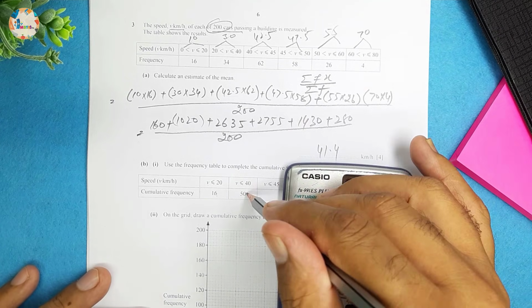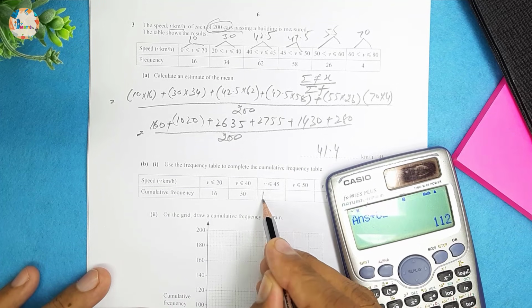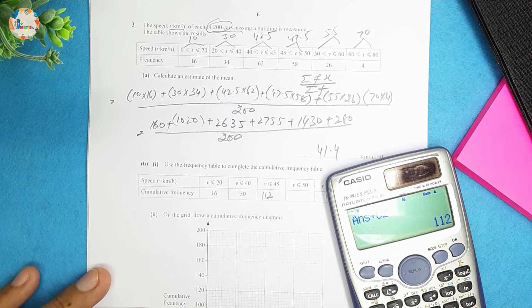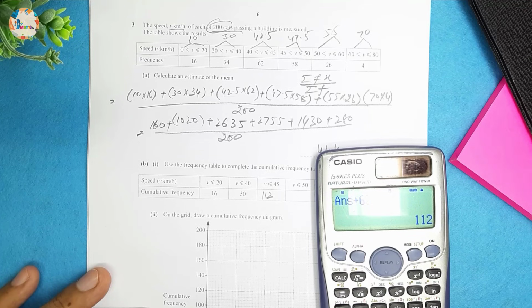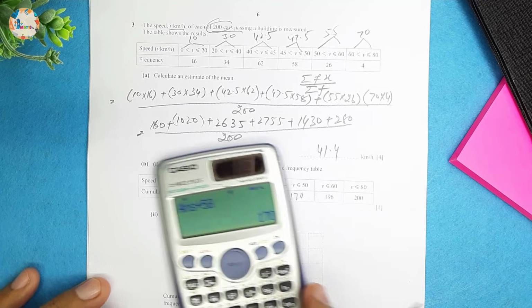Then 50 plus 62 will be equal to 112. So we write here 112. And then 112 plus 58 will result in 170. So our answer over here will be 170.